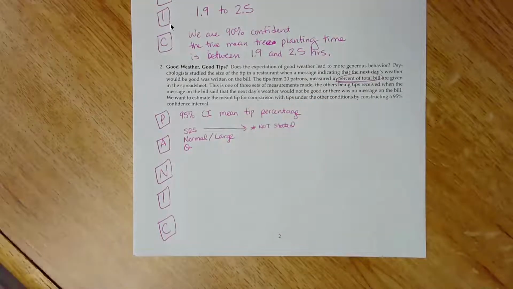I know from reading the larger problem, I just didn't want to give you paragraphs to read for not much benefit. So not stated is totally fine to put there. And there are ways of addressing that in statistics, but we're not going to worry about that in this class. That would be for another class.